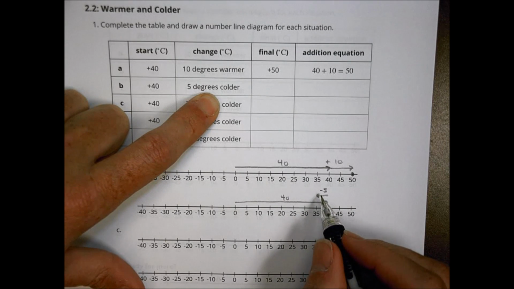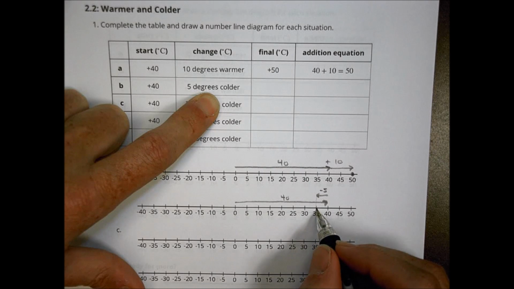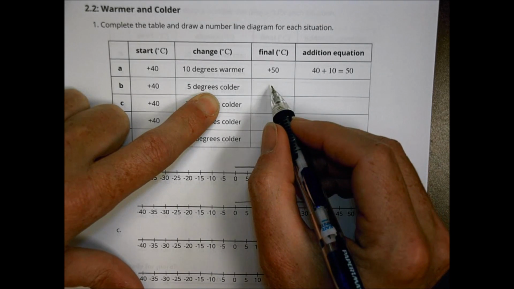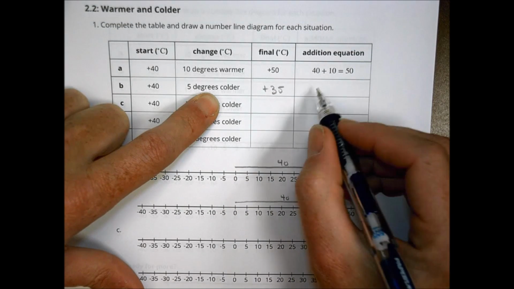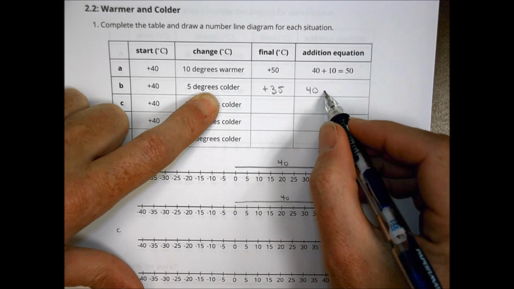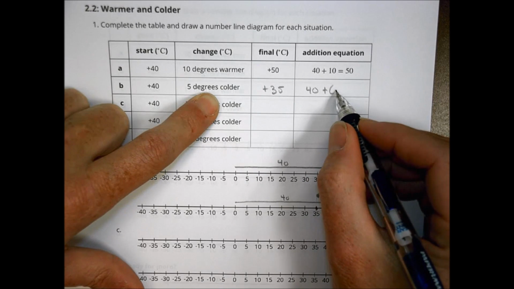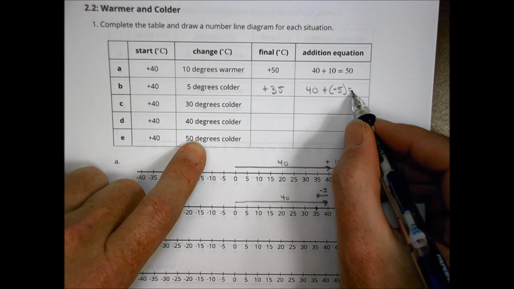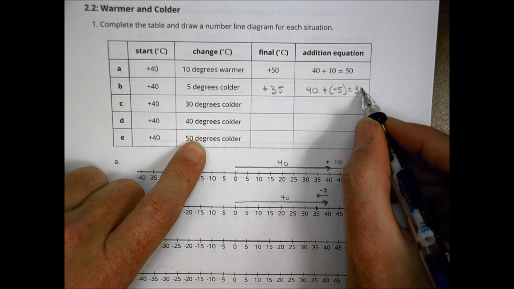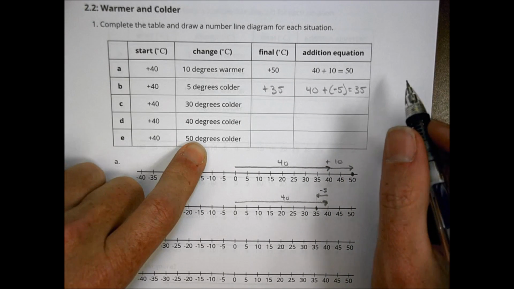So my final temperature is going to be right here at this point, which is going to be 35 degrees. So I know my final temperature is going to be a positive 35, but as an addition sentence, what I'm doing is 40 plus, and because I'm going to the left, it's plus a negative 5, which equals 35 there. Okay? That's one way of writing it.